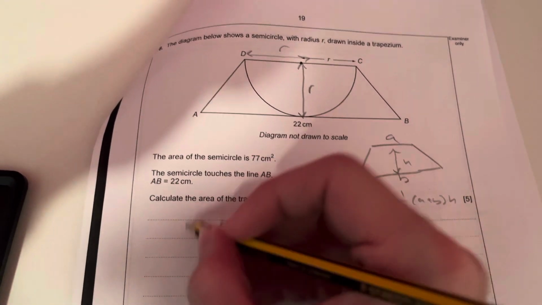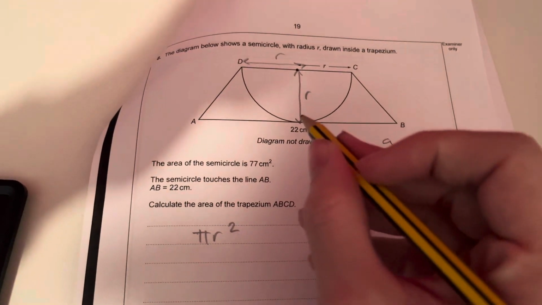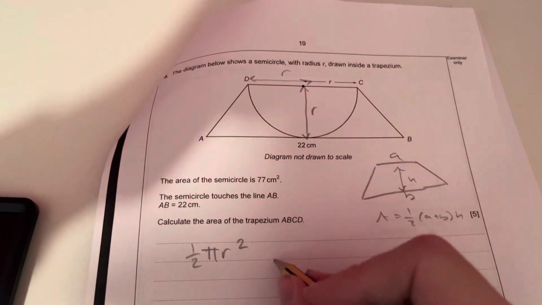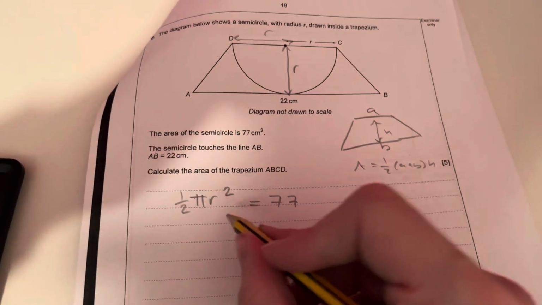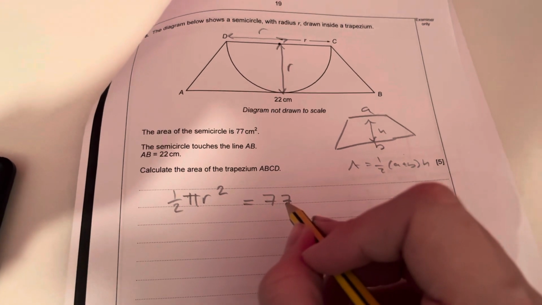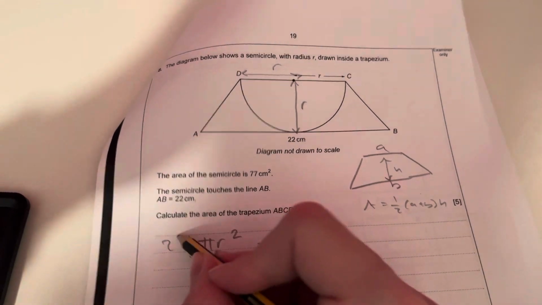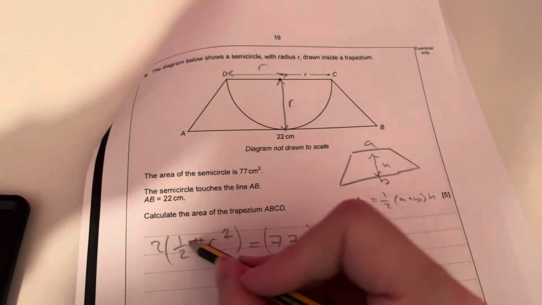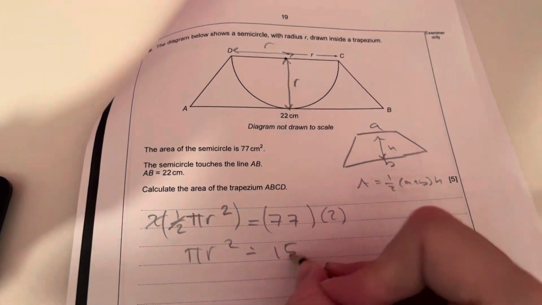So it's backwards area. So the area of a circle is given by pi r squared. In this case, it's cut in half. So it's 1/2 pi r squared because it's a semicircle. And then that's equal to 77. So let's solve this for r and find what the radius is. So timesing both sides by 2. The purpose of this is to get rid of the half. So we get that pi r squared is equal to 154.